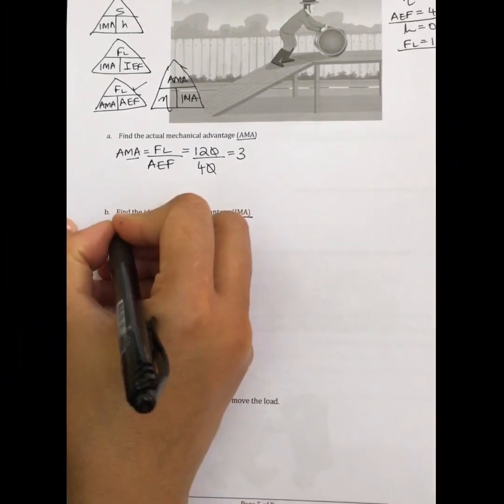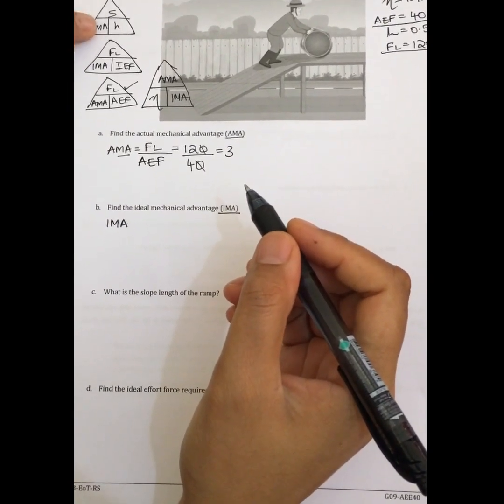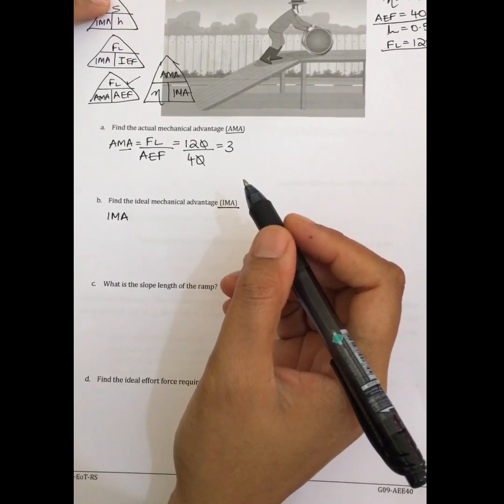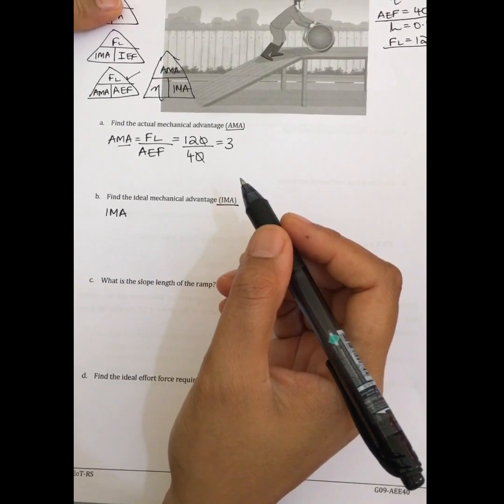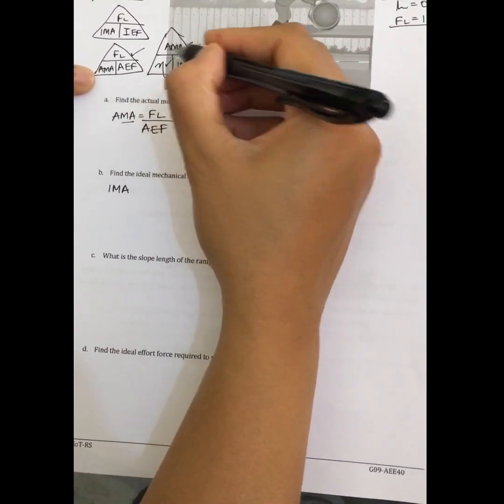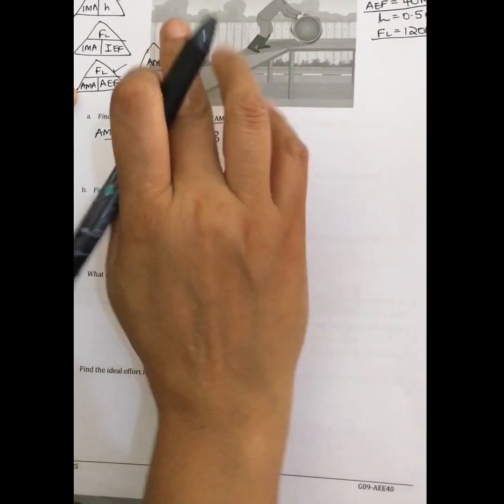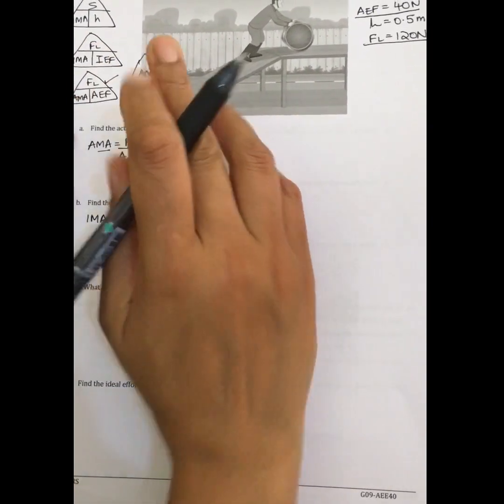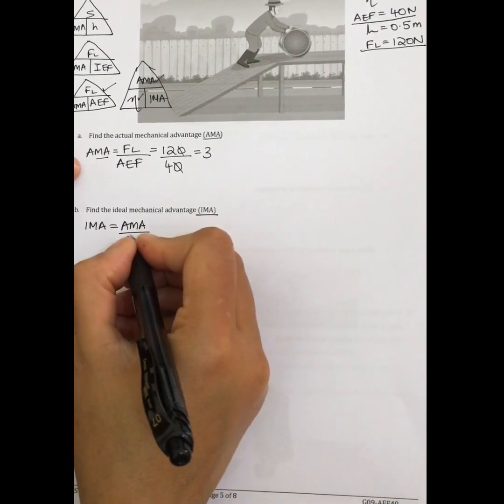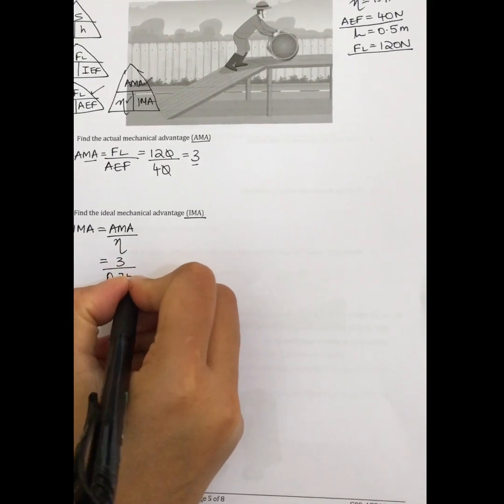Alright, next we have to find IMA. Which triangle can we use? Now, to use the first triangle, I should know the slope and height. But they did not give us the slope in this question, so we cannot use the first triangle. However, we know AMA and we know the efficiency, so we can find IMA using the fourth triangle. IMA equals AMA divided by efficiency. So AMA divided by efficiency. How much AMA is 3? We calculated. Efficiency is 0.75.